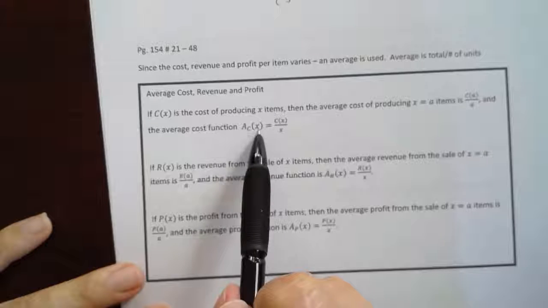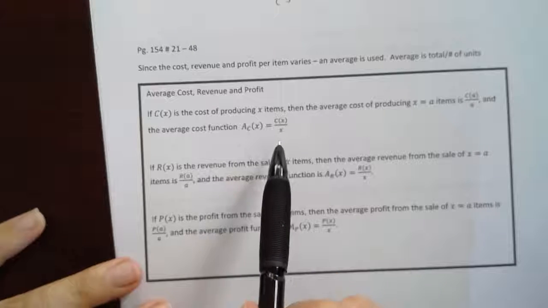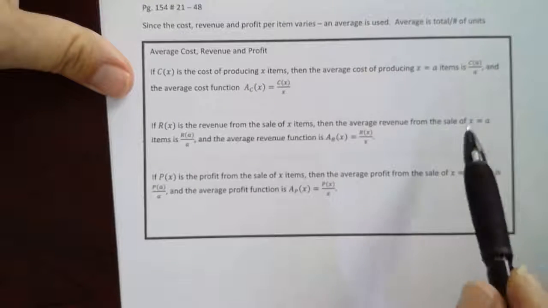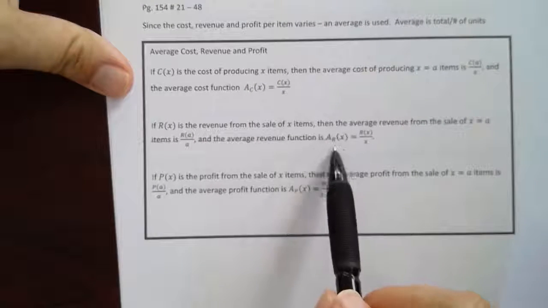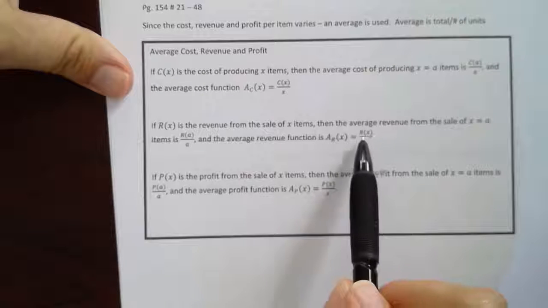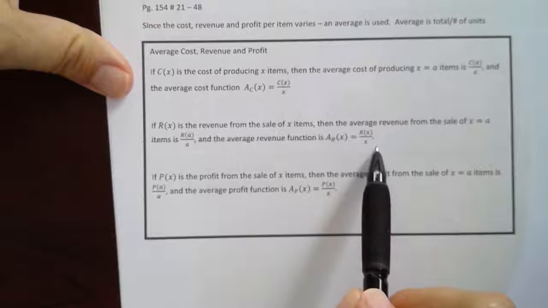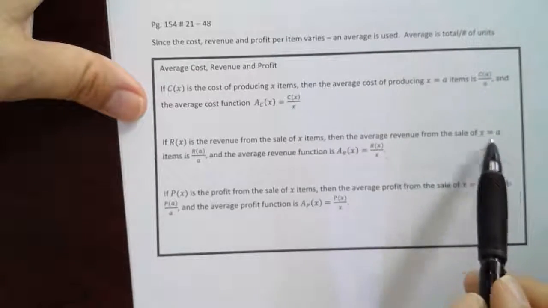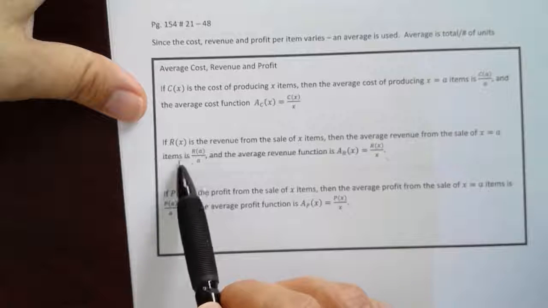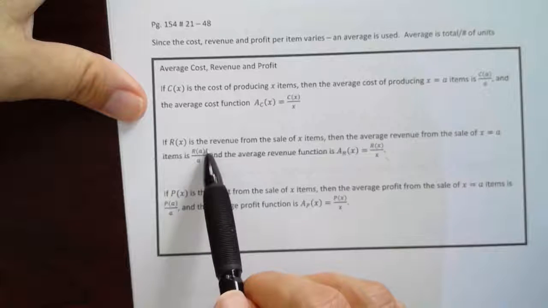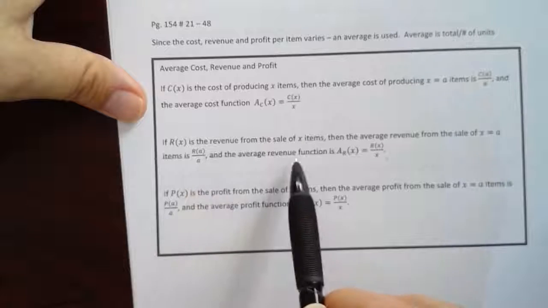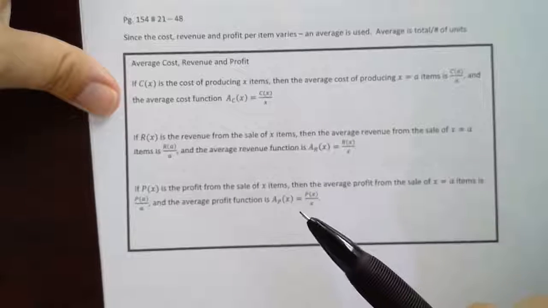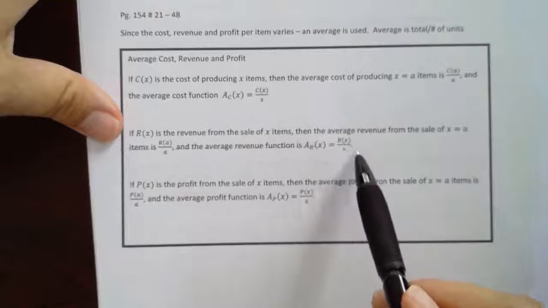The average cost function of X is equal to C of X divided by X. Revenue and profit functions are not going to be any different. All the rest is the same. The average revenue function, in general, and this is the specific: if X is equal to A, for A items, it'll be revenue from A divided by A items, and the actual average revenue function in terms of X, so that we can use any number of items that we want, will be R of X over X.